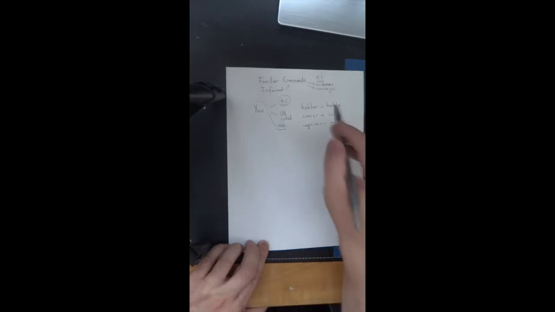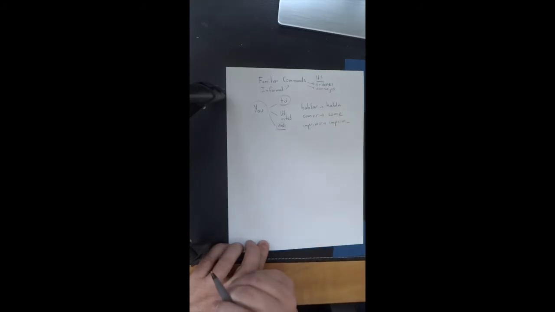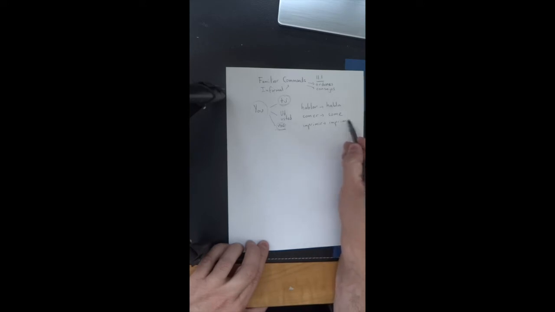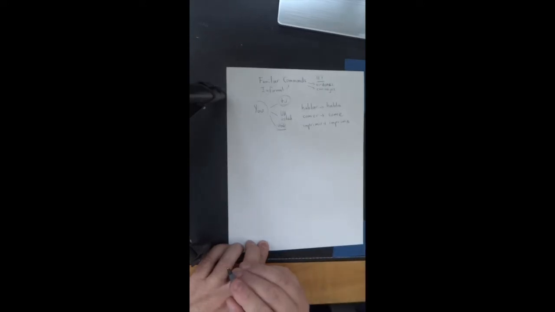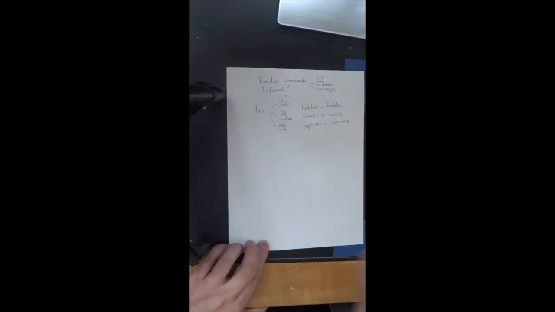Now, if you're thinking that it is just dropping the R, well, that is not correct. Because if we drop the R here, then we're going to put an I. However, in this case, it is an E. So what are those forms? The form of habla, come, imprime. Francisco, imprime la hoja. Elena, come. Alfredo, habla. Habla ya. Habla.